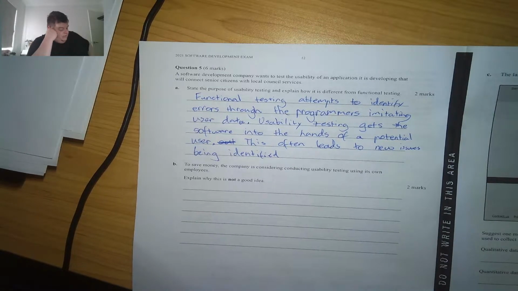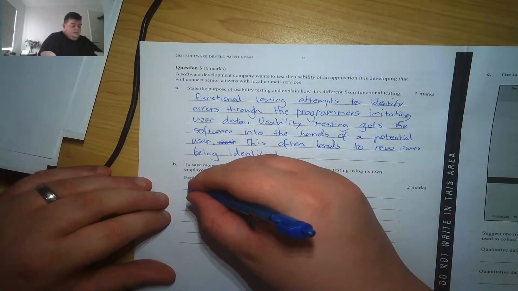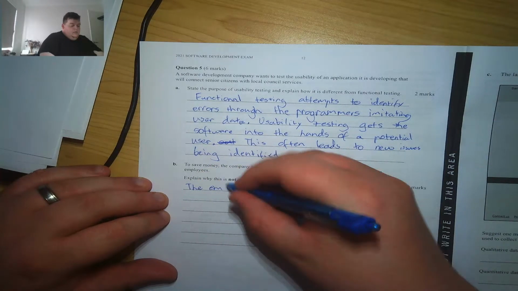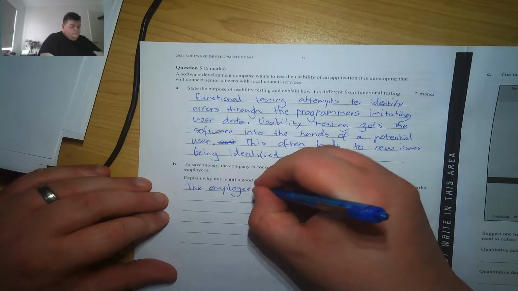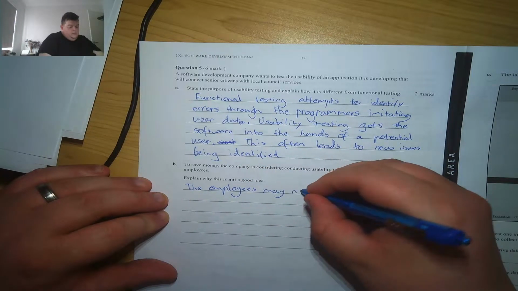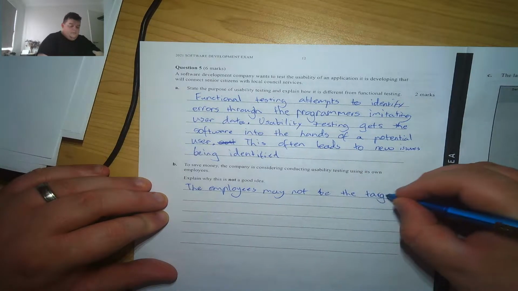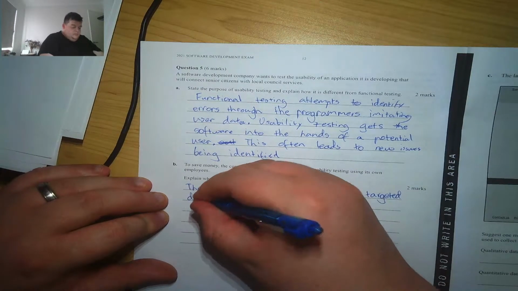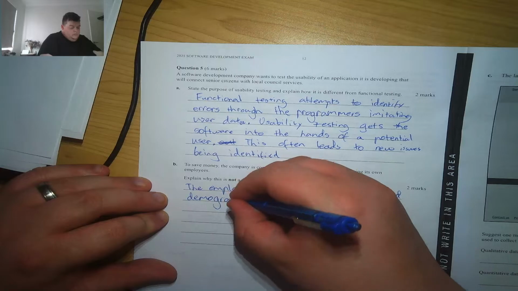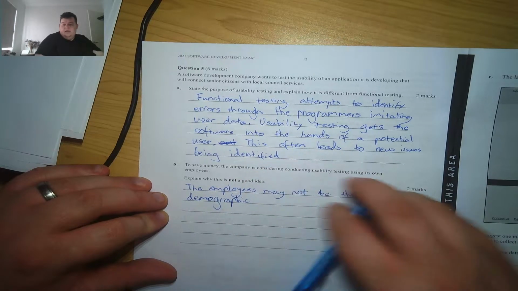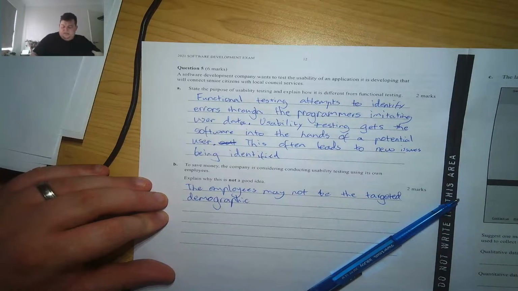To save money, the company is considering conducting usability testing using its own employees. Why is this not a good idea? The employees may not be the targeted demographic, so not the targeted demographic. In this case, it's somebody who's a bit older. Sorry, my phone's going off.